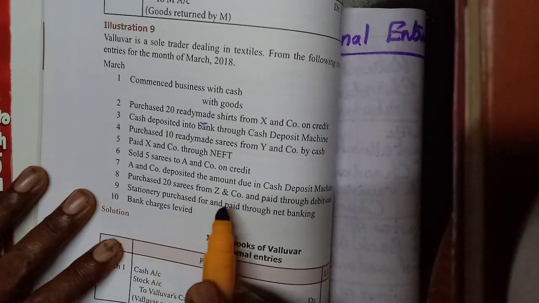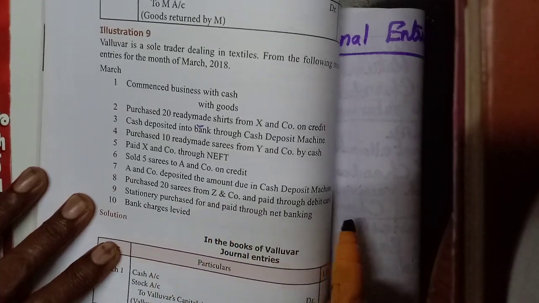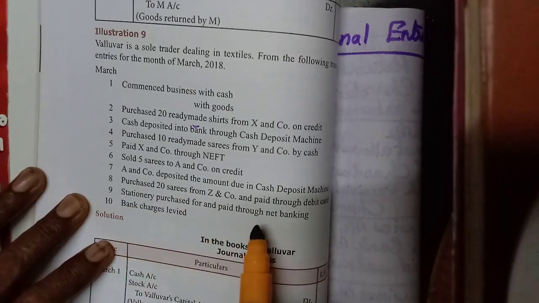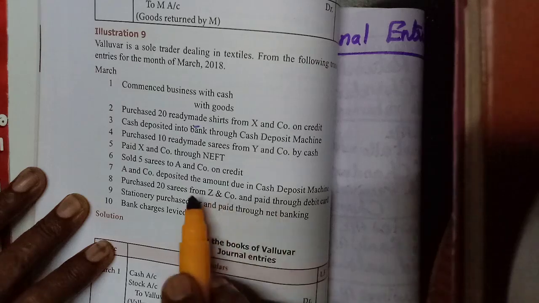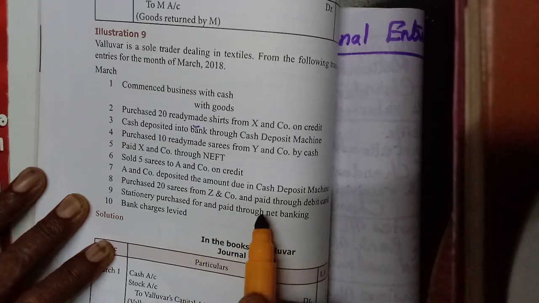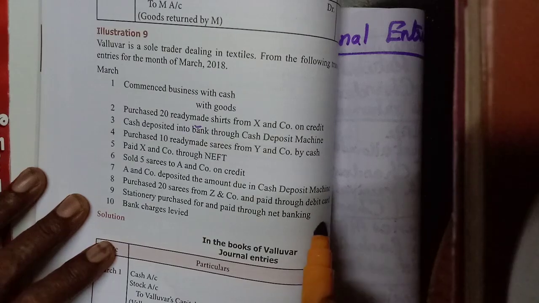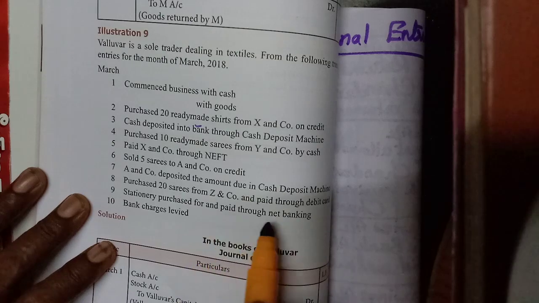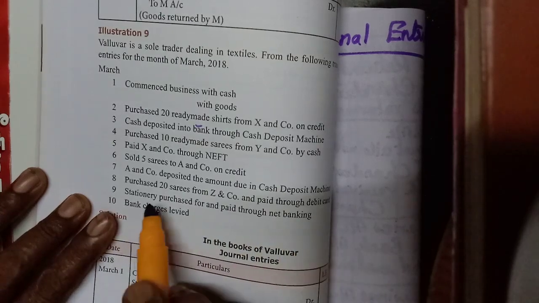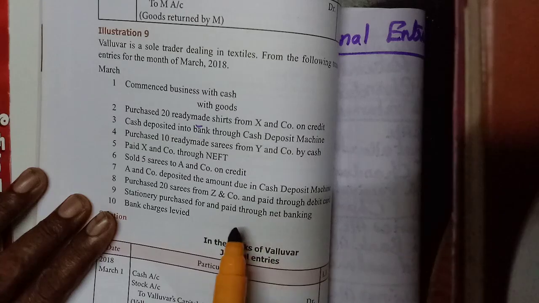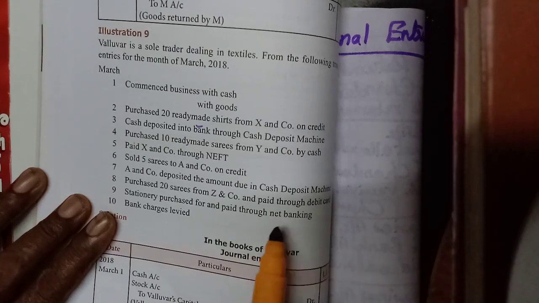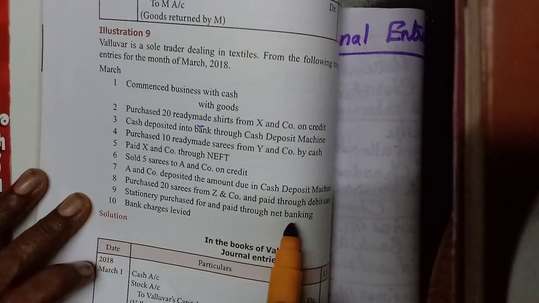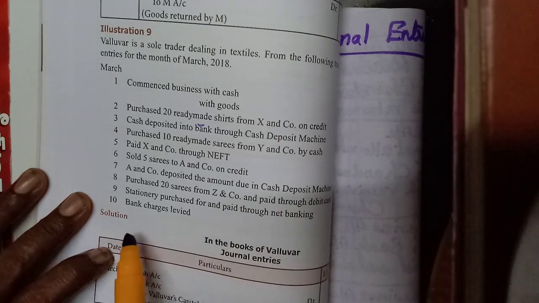Then purchased 20 sarees from Z&Co and paid through debit card. So here purchases debtor and paid. Okay, if we do not pay, only we should write this person's name, but we have paid through debit card. So bank is the giver. Bank should be credited. Then stationery purchased and paid through net banking. So the expense name, stationery. Then what we didn't pay in cash, we paid through net banking. So the bank is the payer. Okay. So bank account should be credited.